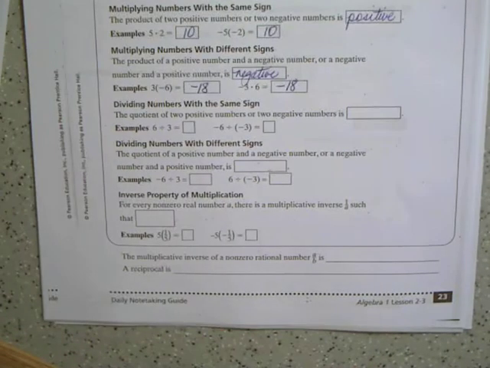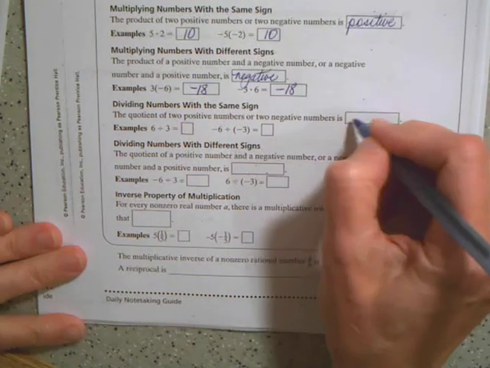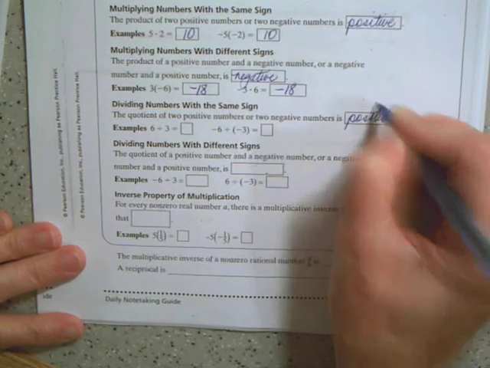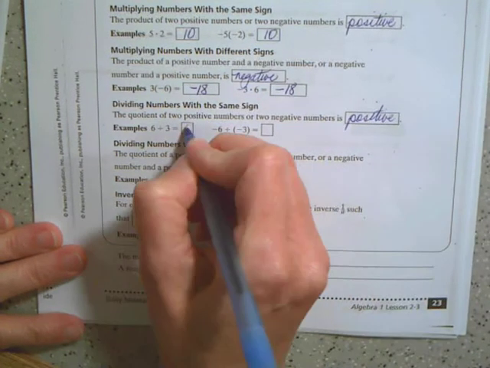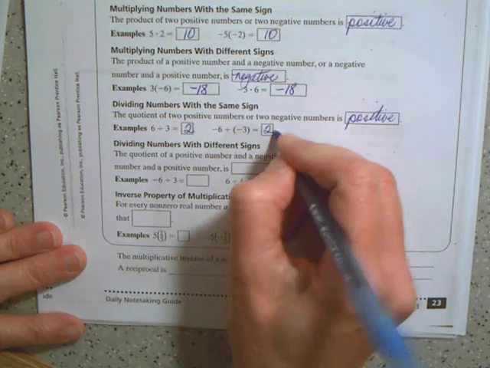Let me move down a bit. Okay, dividing numbers with the same sign. The quotient of two positive numbers or two negative numbers is positive. So 6 divided by 3 is 2. -6 divided by -3 is also 2.